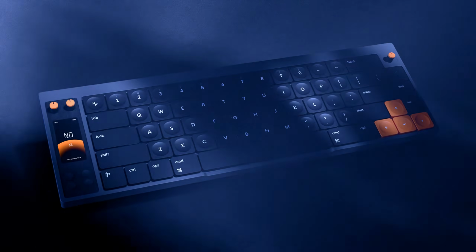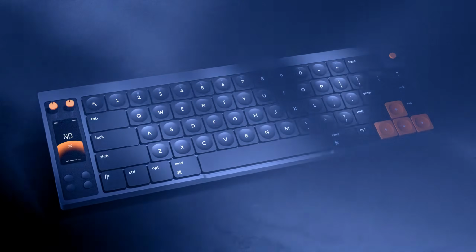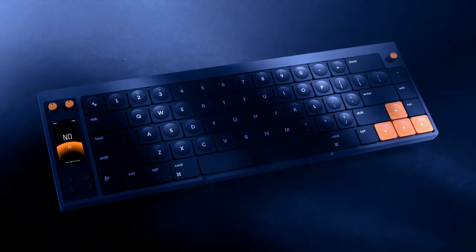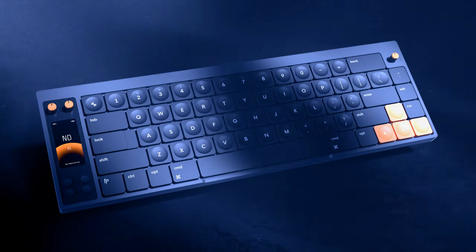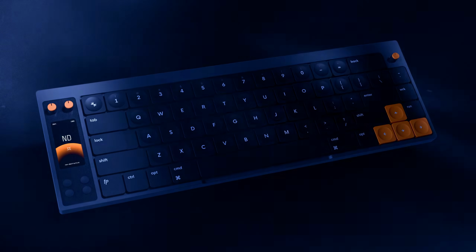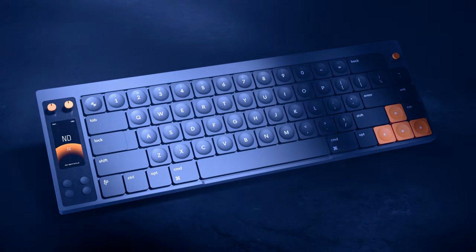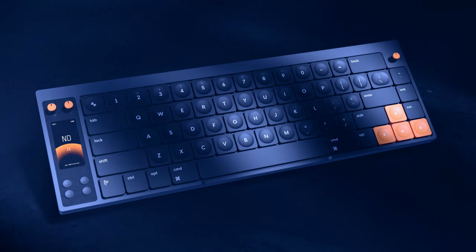Hi, it's Ian from Huge Menace, and today I thought I would show you this keyboard that I've been modeling. It is the Nomad E Keyboard from Work Louder, and I modeled it using our free plugin for Blender called ND, which is a non-destructive modeling toolkit.